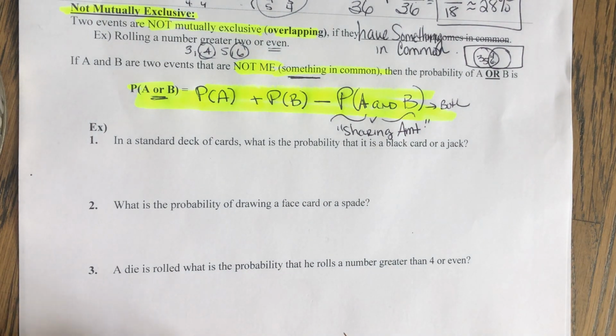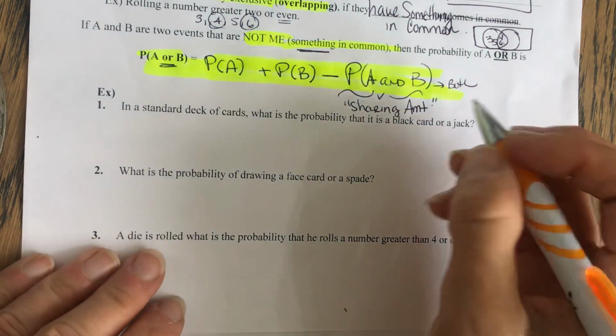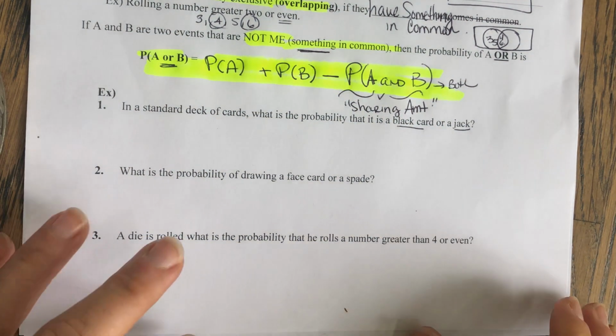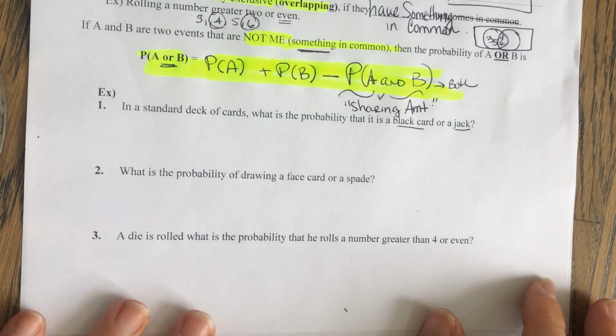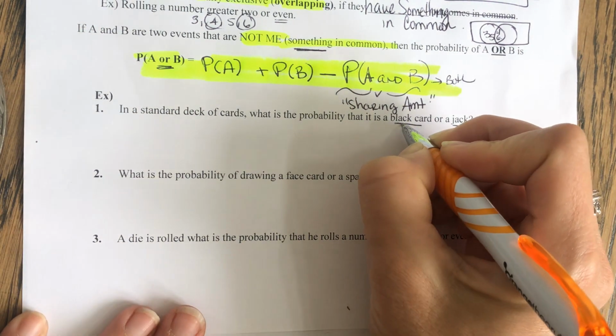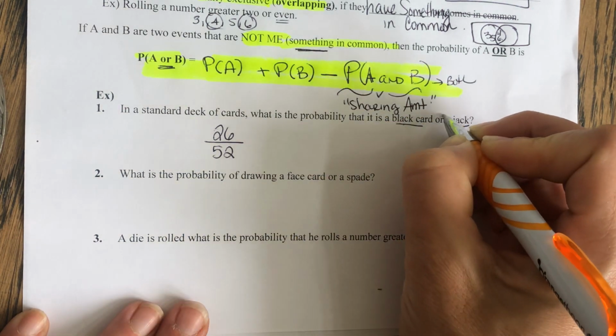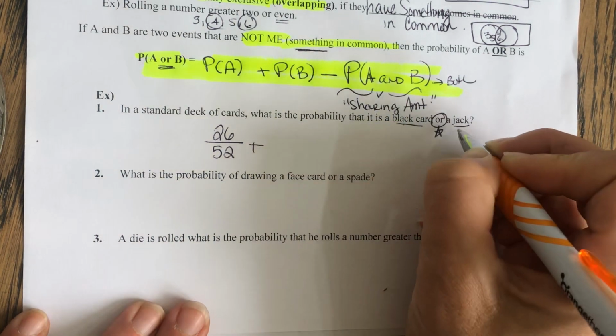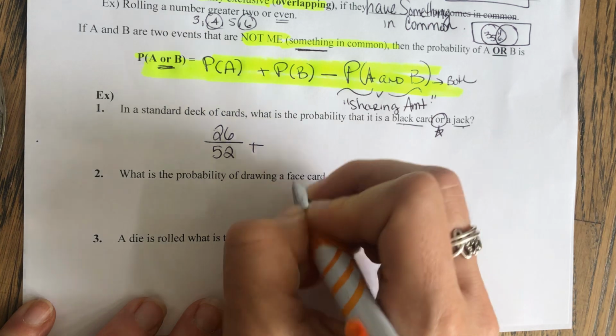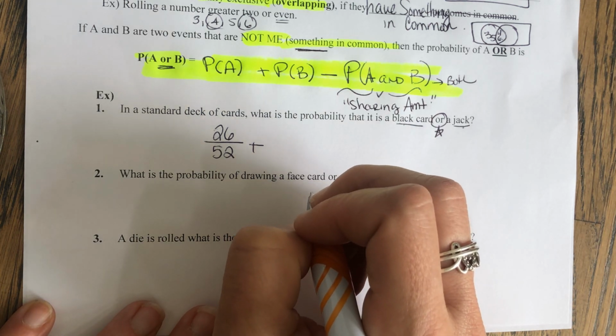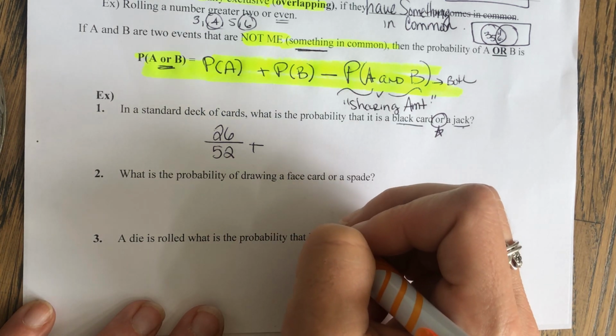So it says you have a standard deck of cards again. What's the probability of a black card or a jack? So even if maybe you're thinking, I don't know if it's mutually exclusive, just go right into it. First, tell me how many black cards there are. There are 26 black cards. You see the or, plus. How many jacks are there? There are 4.